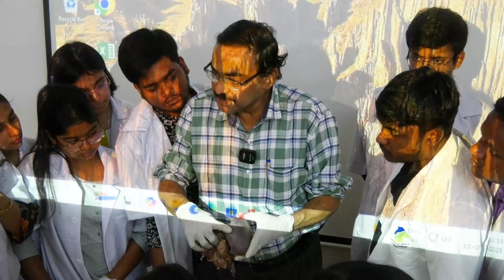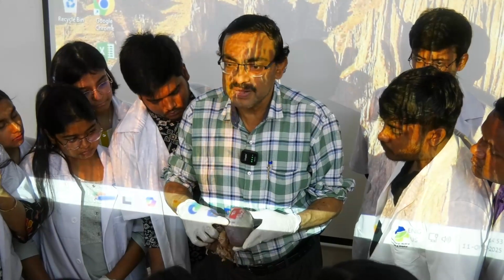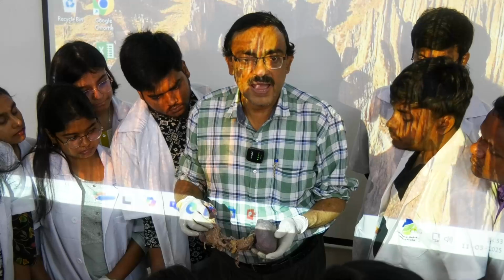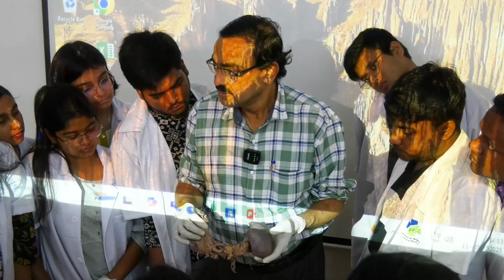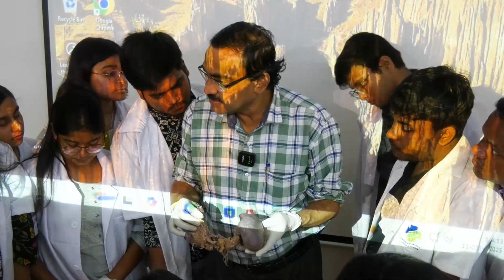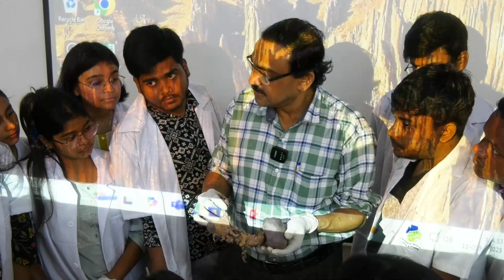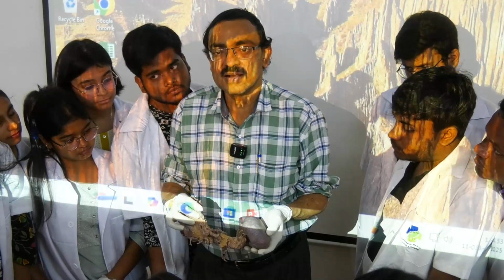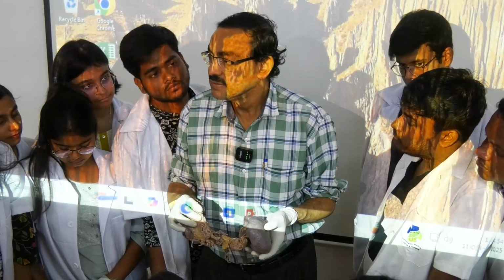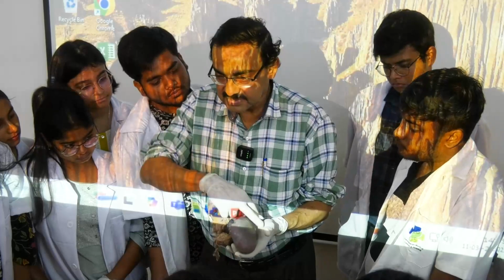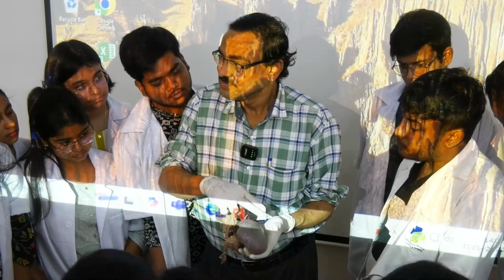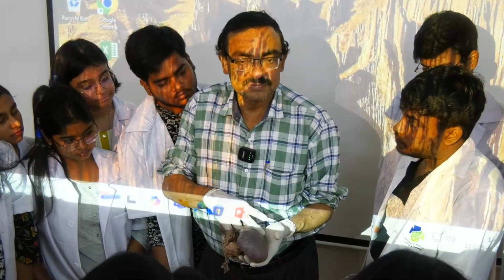So this surface is related to the diaphragm and ribs, 9th and 10th. The 9th and 10th intercostal space we will get here, and here we will also get the costodiaphragmatic recess in the 9th and 10th space.